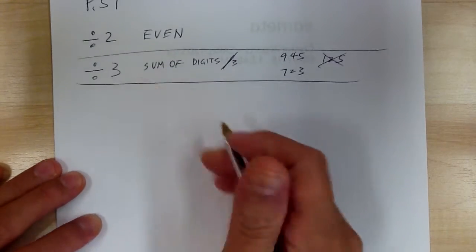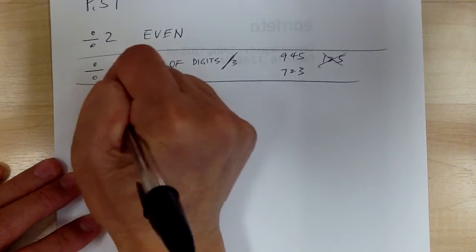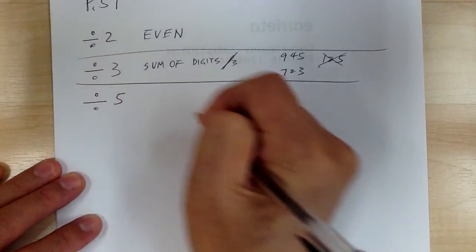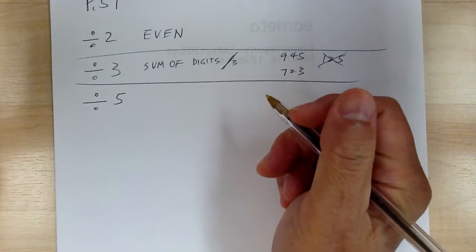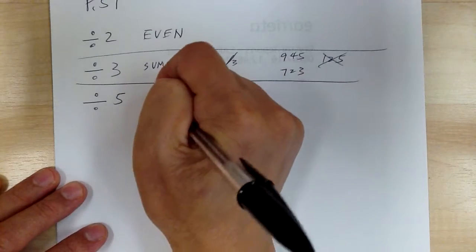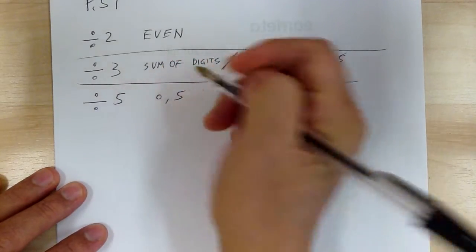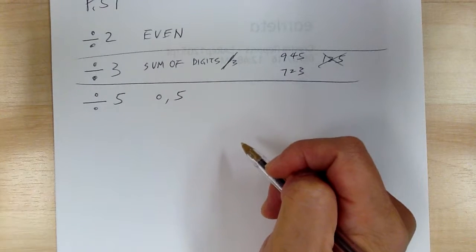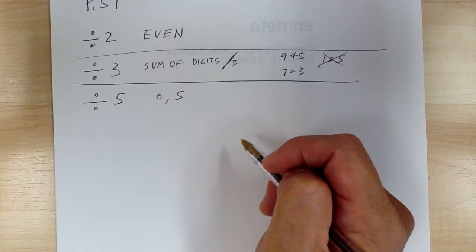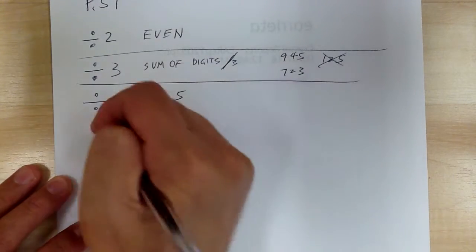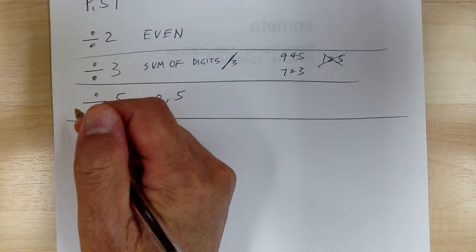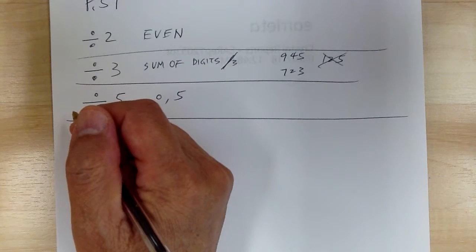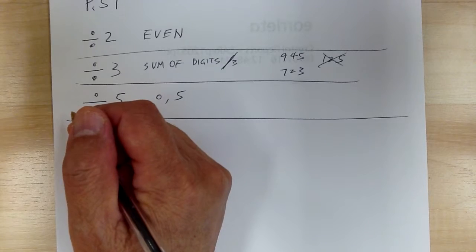Okay? The test of divisibility by 5. If it's divisible by 5, the last digit must be 0 or 5. So those are some of the basic ones, and there are tests for different numbers, but we're not going to get to that. Okay, so next, let's go over some examples of what to do with this.